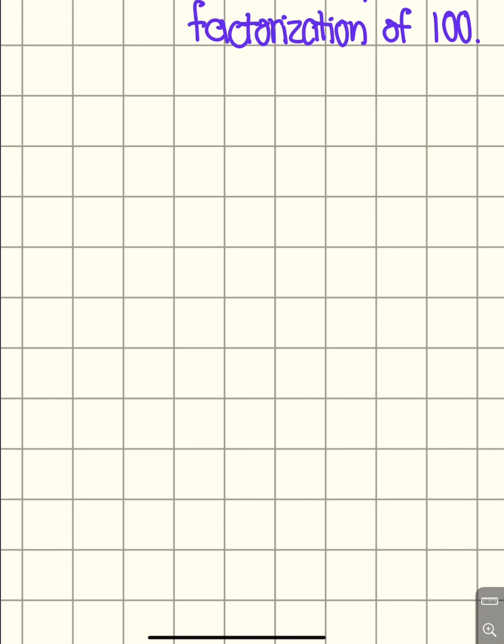Hopefully you're back. This time, I'm going to use the factor tree method just because that's the one that I find is easier for me. So let's start off with 100. I know that 100 is 10 times 10, so I can split this up into 2 10s.